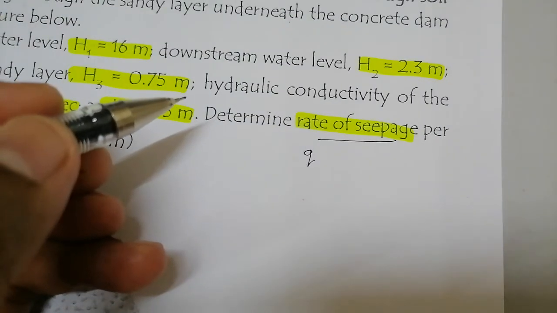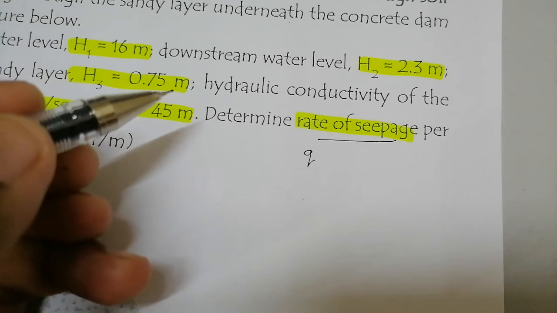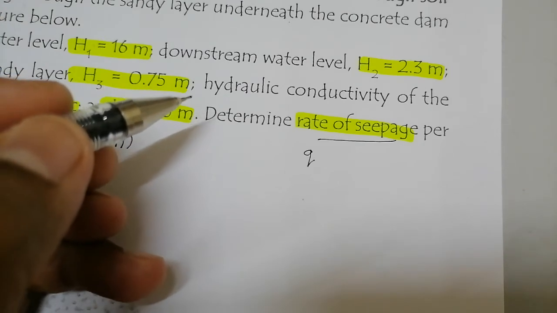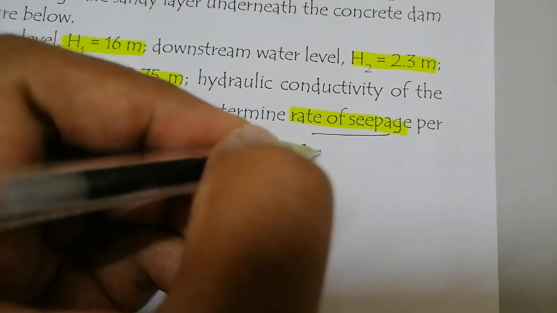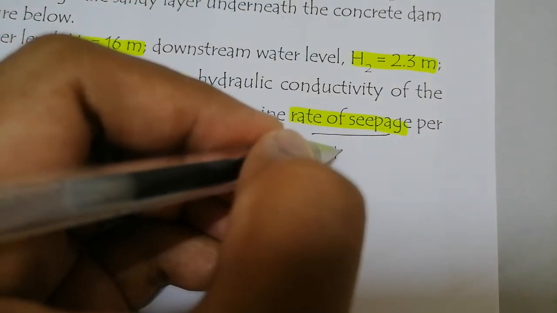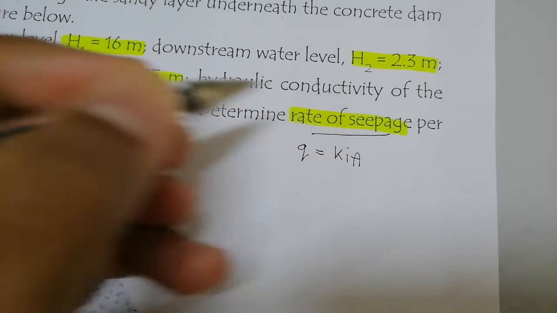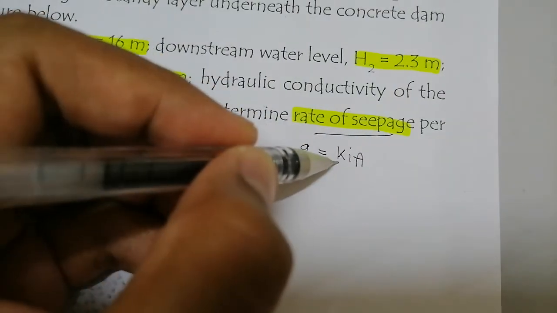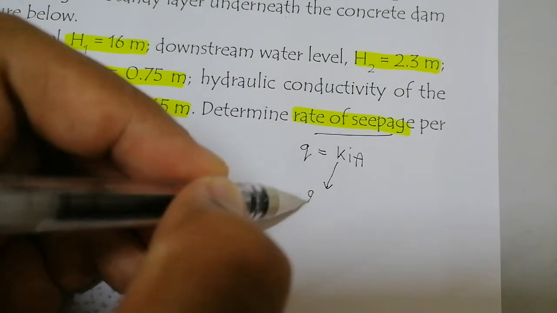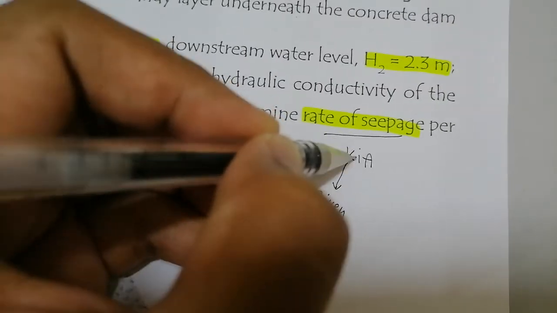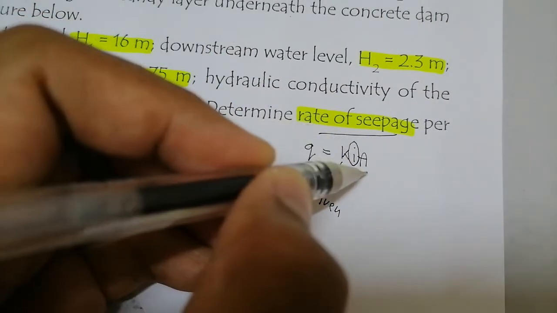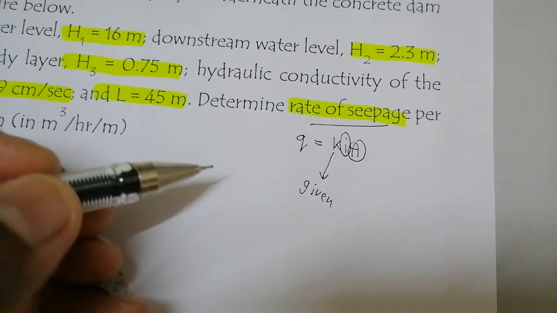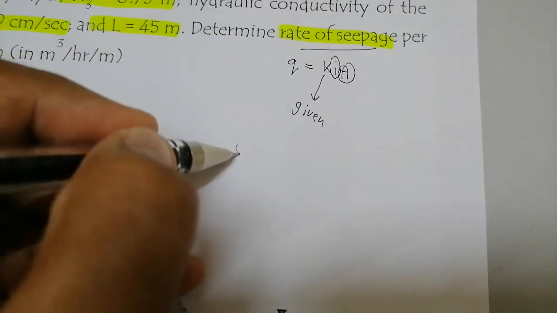In this example, we are going to use Darcy's law. So based on the slides, we know that Q equals KIA. Okay, so K is given. So we have to find I as well as A. So what is I?